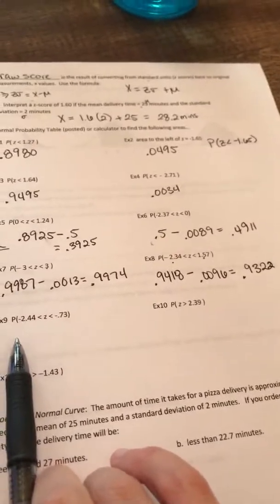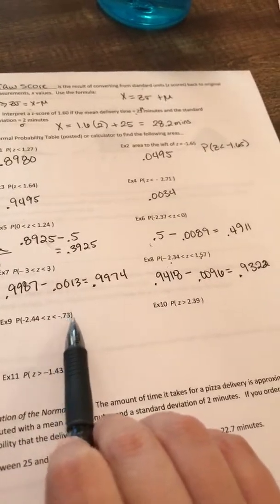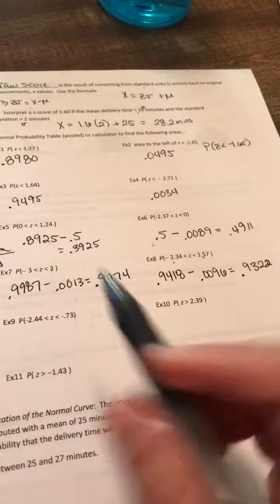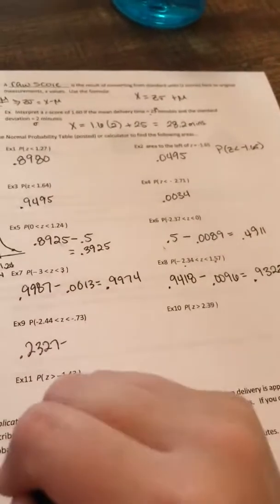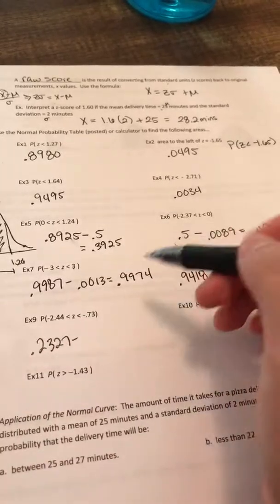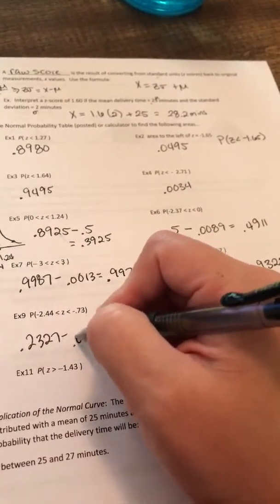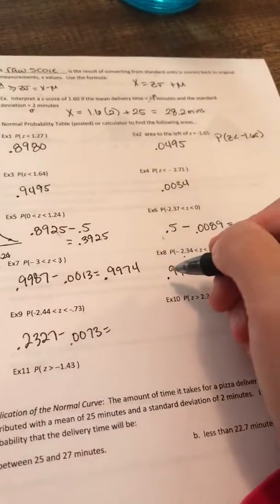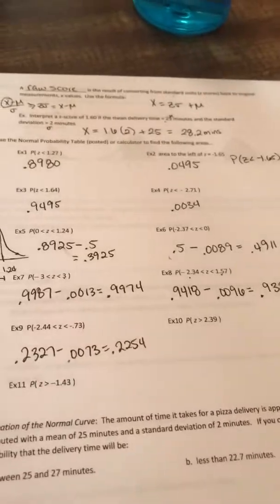Between negative 2.44 and negative 0.73, again, go to the value for negative 0.73 on your chart. That should be 0.2327. Minus, go to the value for negative 2.44 on your chart, which should be 0.0073. And that equals 0.2254.